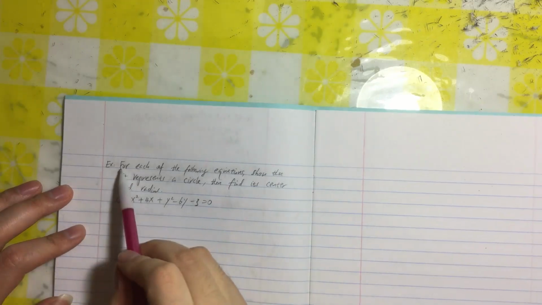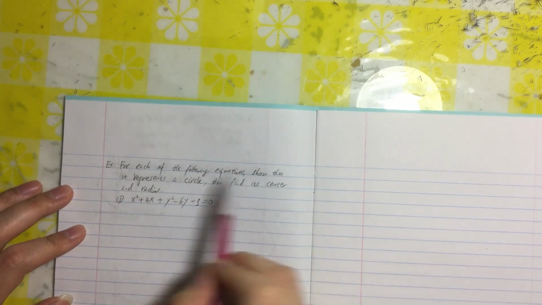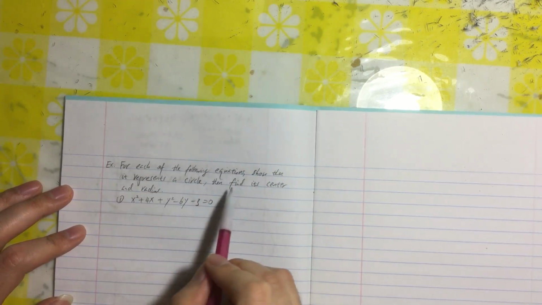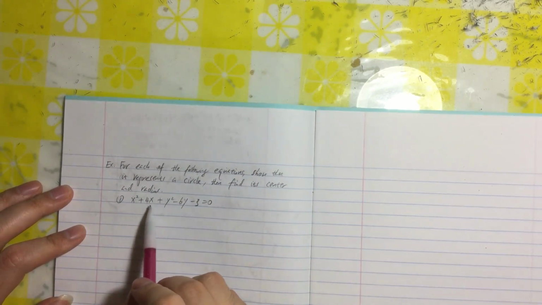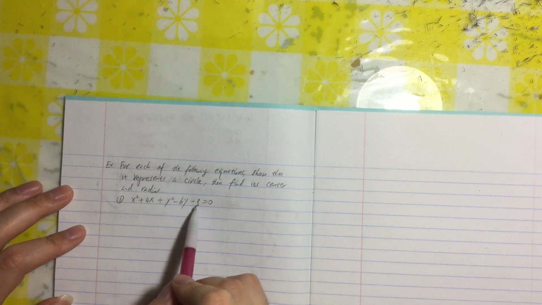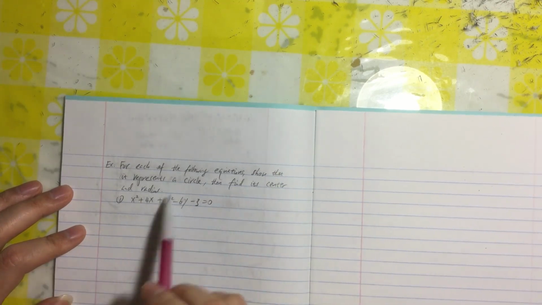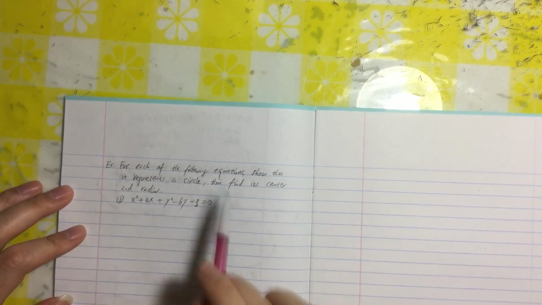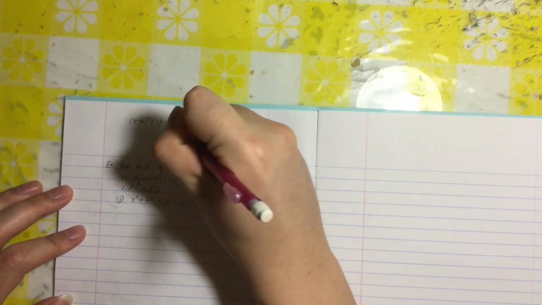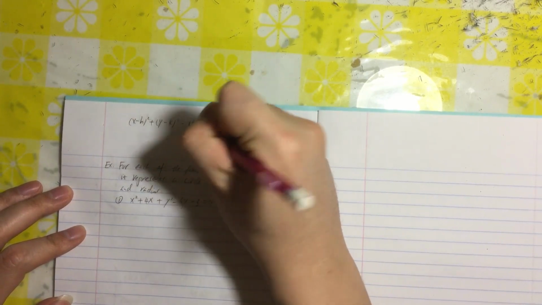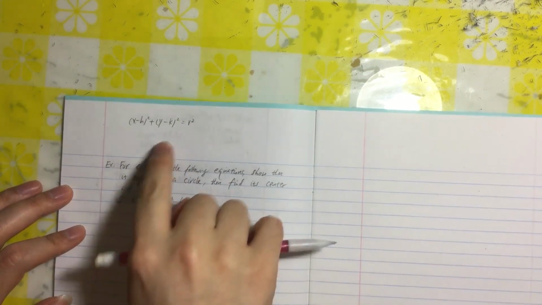Next example. For each of the following equations, show that it represents a circle, and then find the center and radius. First example: x squared plus 4x plus y squared minus 6y minus 3 equals 0. To show this equation represents a circle, we must rewrite it in the form (x minus h) squared plus (y minus k) squared equals r squared. Then we can find the center and the radius.